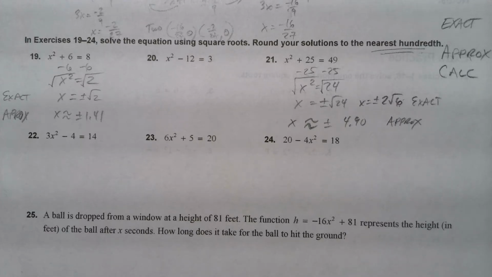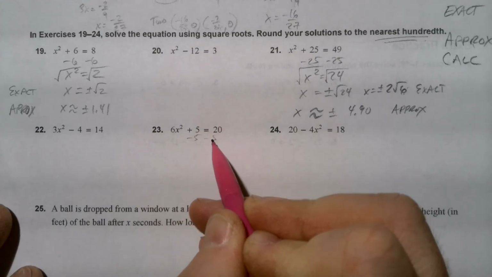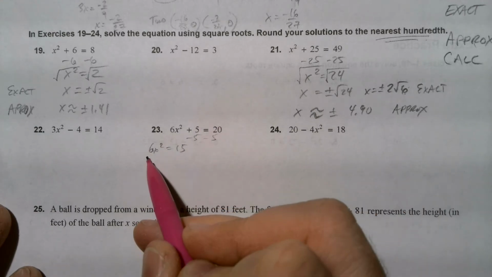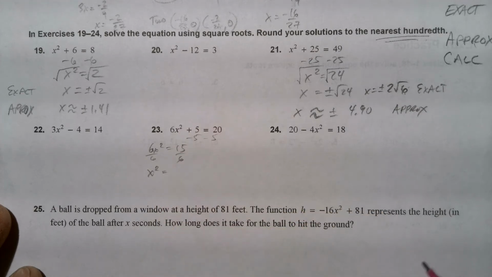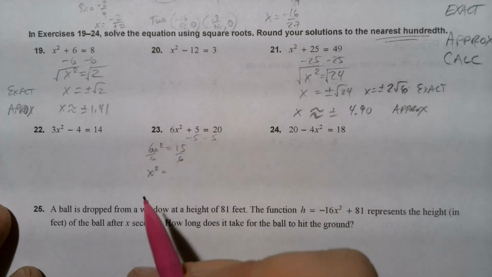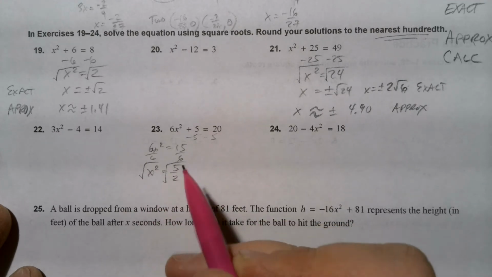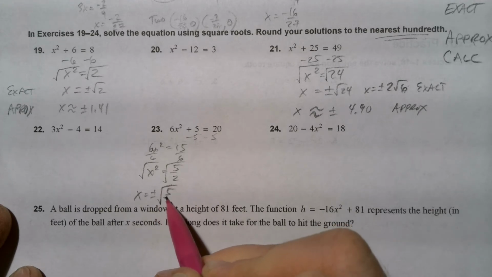Okay. Looking at 23 and 24, subtract first. 6x squared equals 15. Divide by 6. So x squared is equal to 15/6, but since we know they're both divisible by 3, we're really talking about 5/2. Now we take the square root, plus or minus the square root of 5/2.